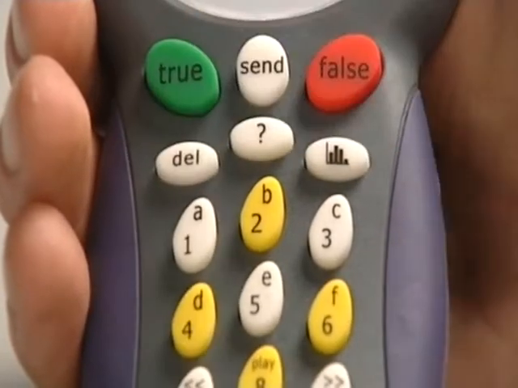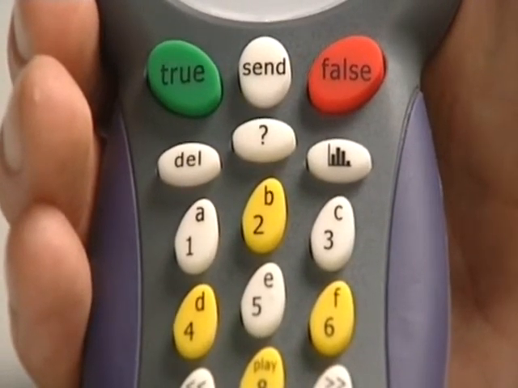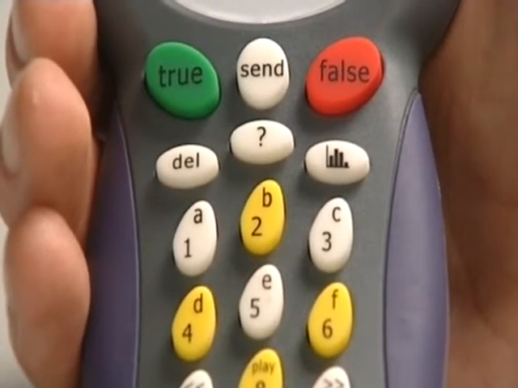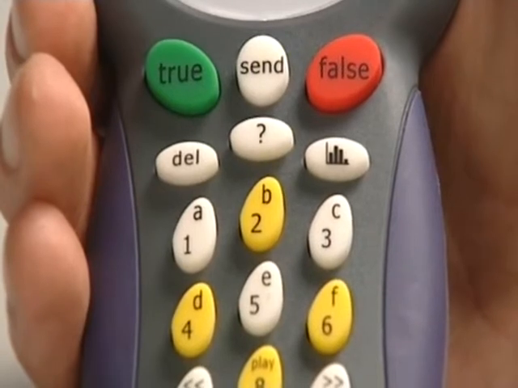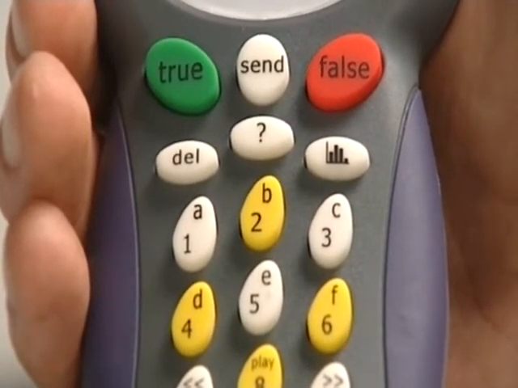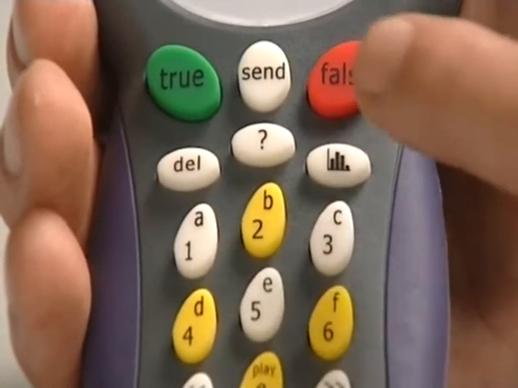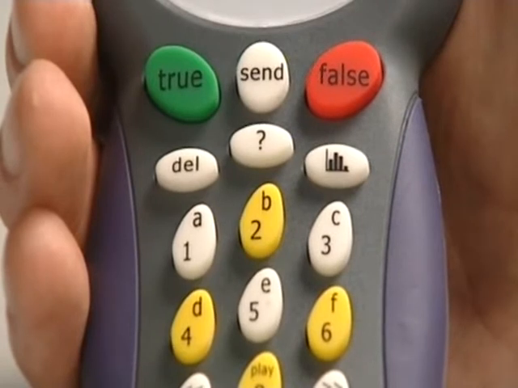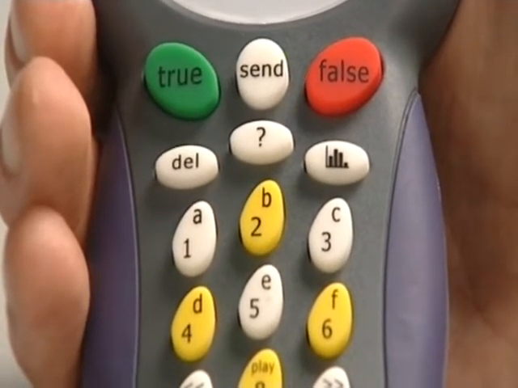The green button on the teacher handset allows me to control when my students can actually send data into the receiver. So I can pause the slideshow, talk about the question, and when I'm ready press the green button, which then activates the receiver and allows people's votes to actually be received. The false button does the opposite and stops voting. So again I have control with the teacher handset.